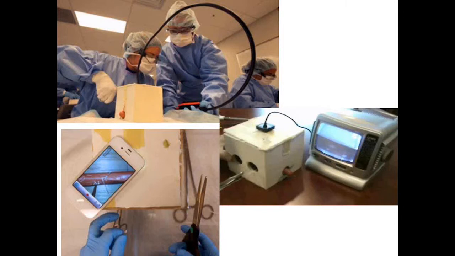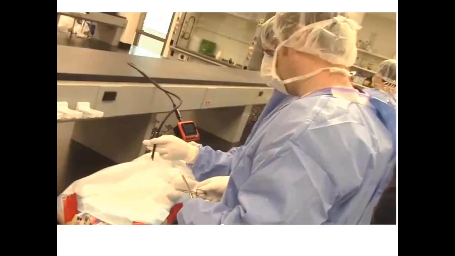Now to kick it up a notch, now we cover the box and you have to use a camera. We've tried different technologies over the years. Either on the right there is a little TV with a little tiny spy camera. On the upper image there, we use an electrician camera that an electrician would use to peer behind a wall. And then down on the lower left, we have the use of a cell phone. And all are very effective.